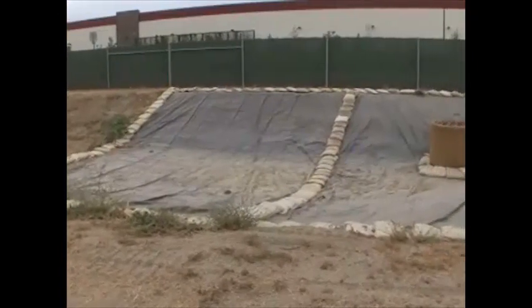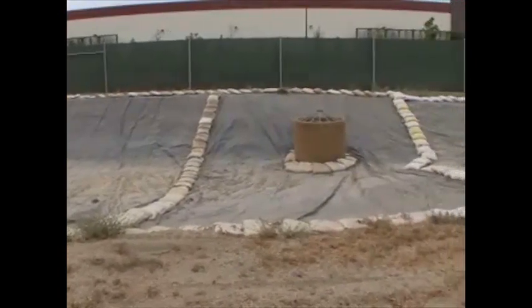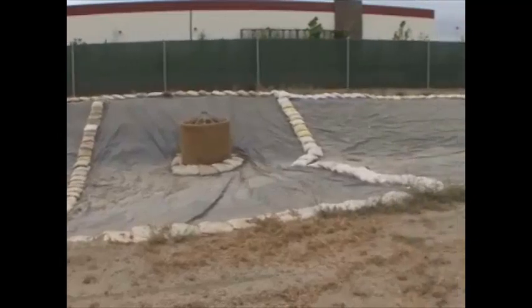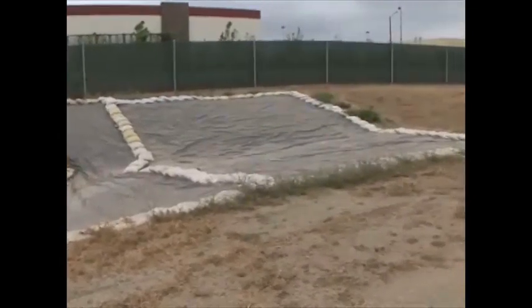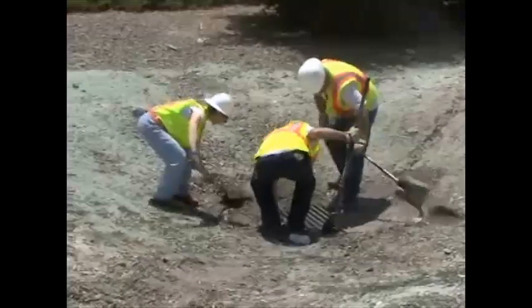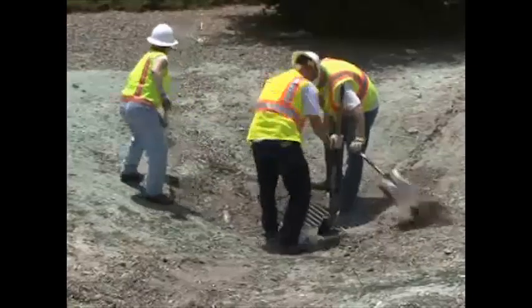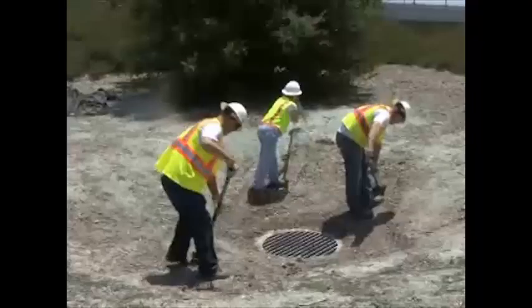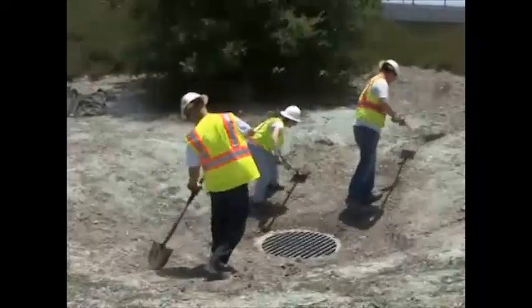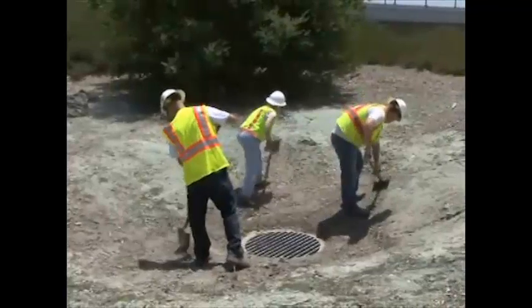Excavate the area for the sediment trap and size the excavation to provide a minimum storage capacity. Clear the bedding area for the temporary drainage inlet protection of obstructions, including rocks, clods, and debris greater than 1 inch in diameter before installation.